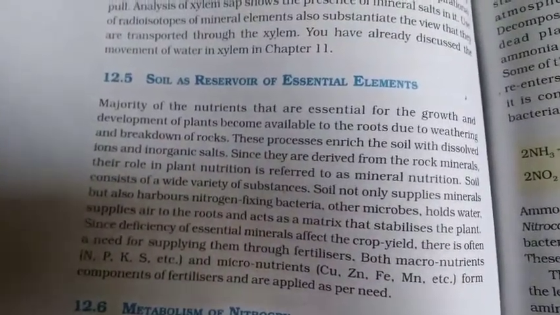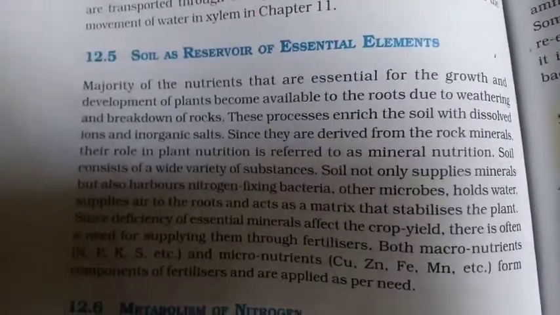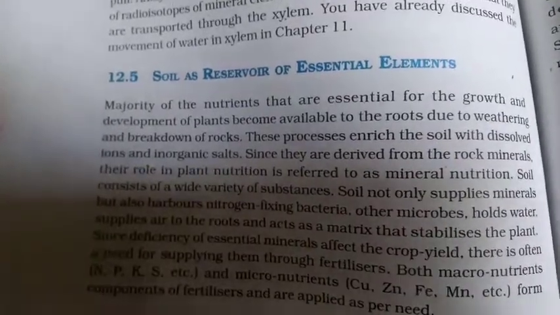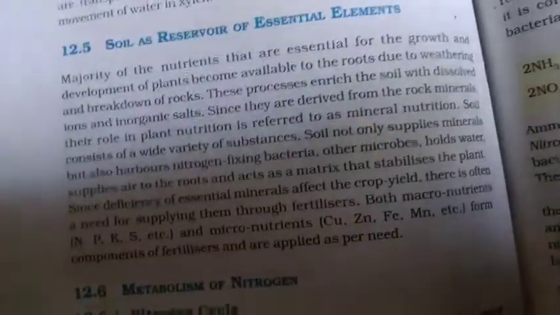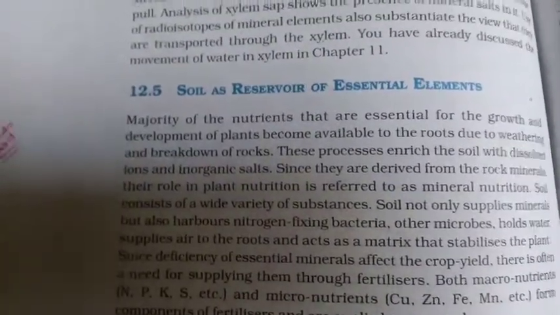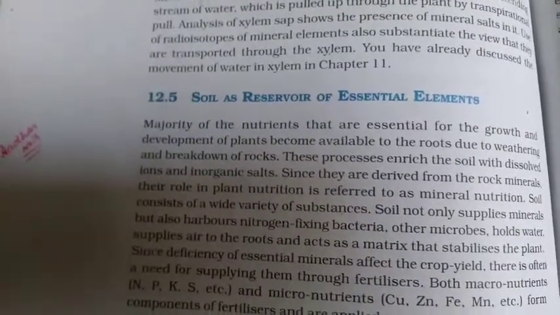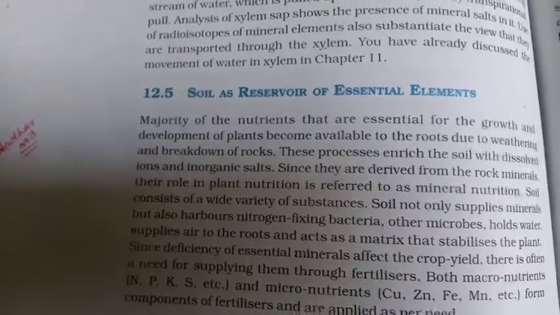Soil not only supplies minerals but also harbors nitrogen fixing bacteria, which is to be discussed in detail, and other microbes, and holds water, all that is required by the plants for their sustenance and growth, and that is absorbed from the soil. That is, the soil acts as the reservoir for all these materials which are required for the sustenance, growth, and development of the plants.